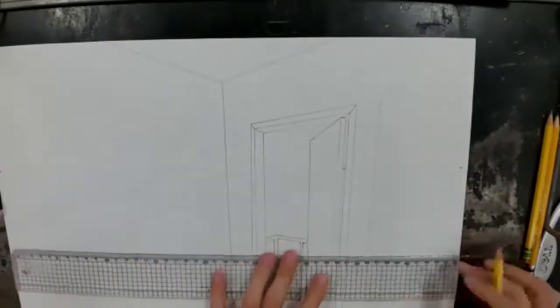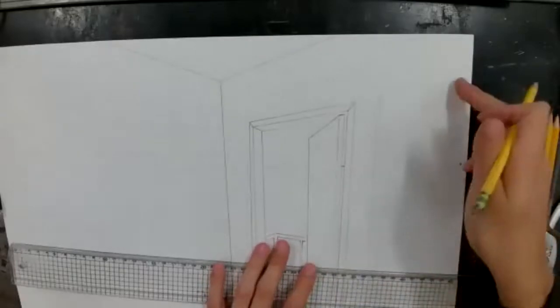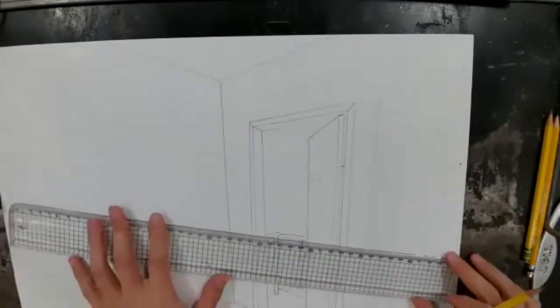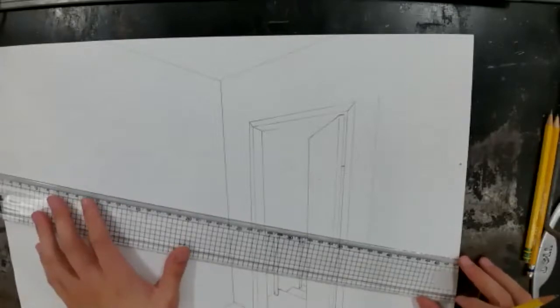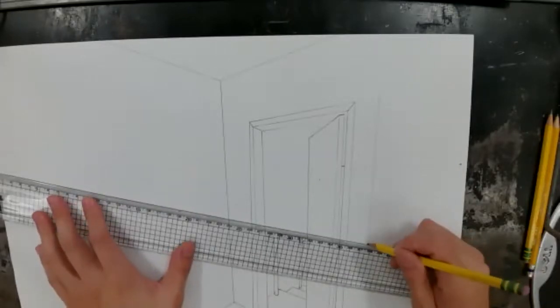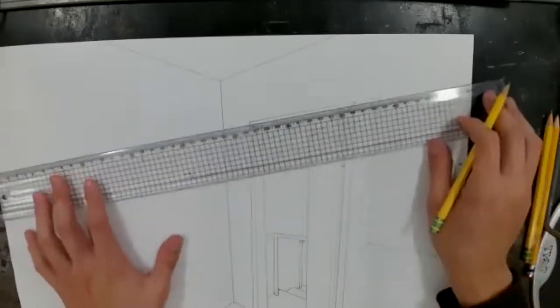And do you want it going outside the picture or not? I do want to make it going outside the room. It's a big window, so I'm going to make it lead out the house.